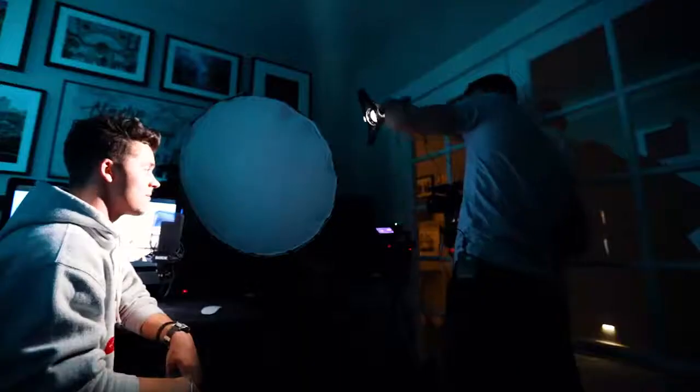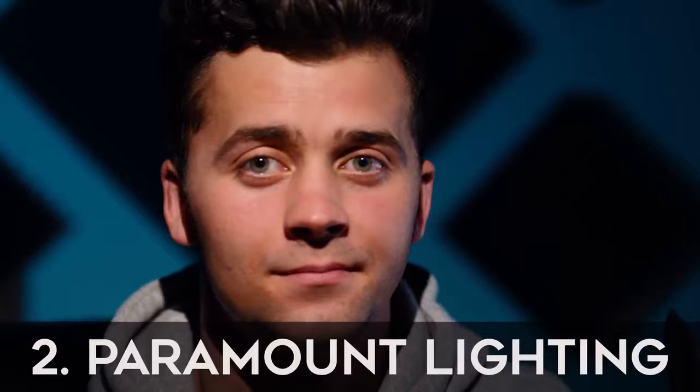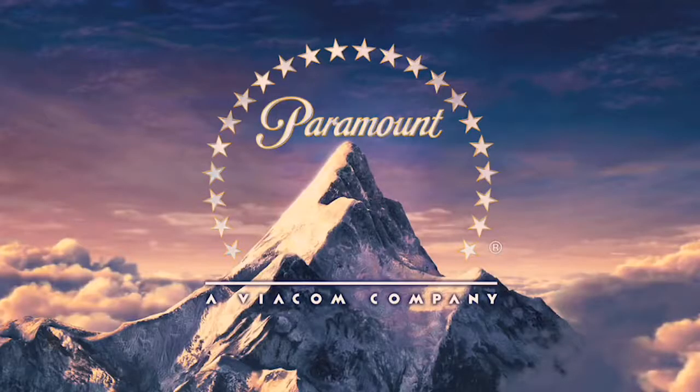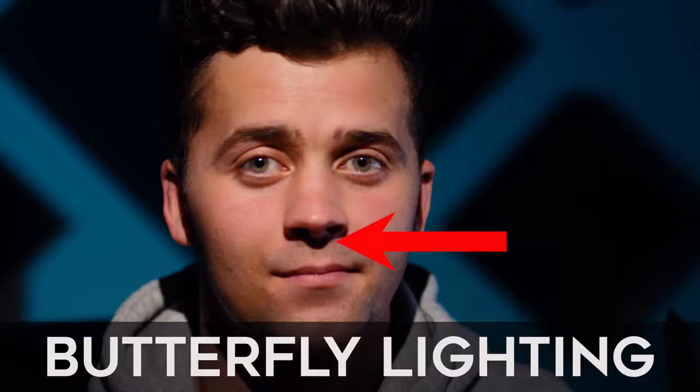Now, if we keep the light in the same spot but just raise it up slightly from the flat lighting position, we get what is called the Paramount or butterfly lighting. Paramount refers to Paramount Pictures, who used this as their signature lighting style when it came to shooting their leading actresses. And the word butterfly refers to the little shadow under the nose that the lighting position creates, and is shaped kind of like a butterfly. This lighting pattern is typically a more feminine lighting pattern because when used properly, the shadows will accentuate the cheekbones, creating depth to the face.